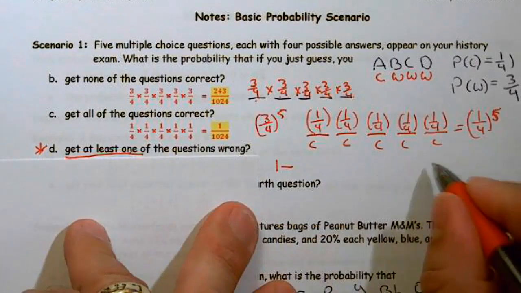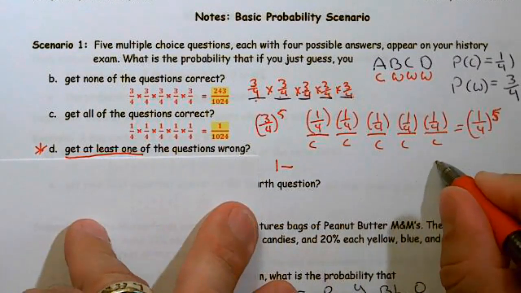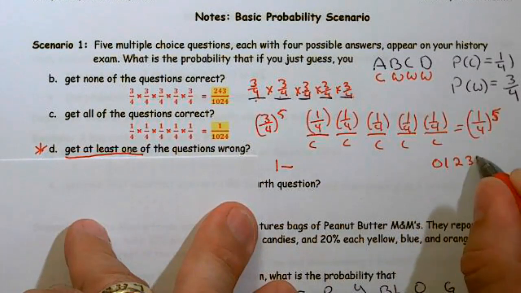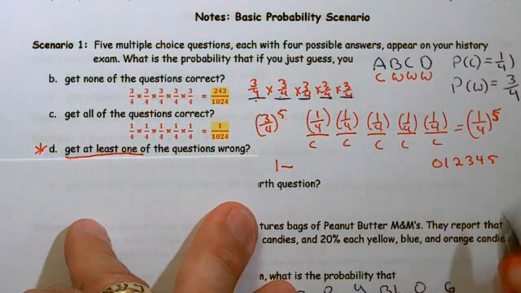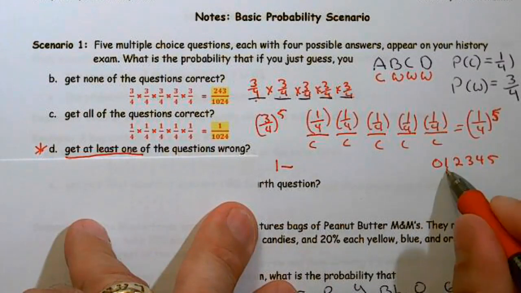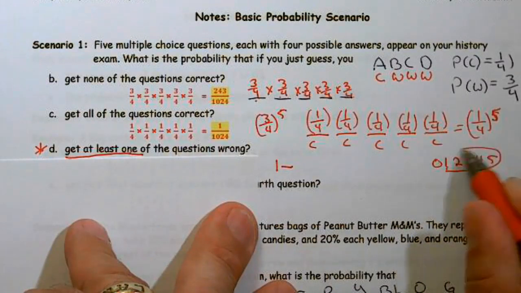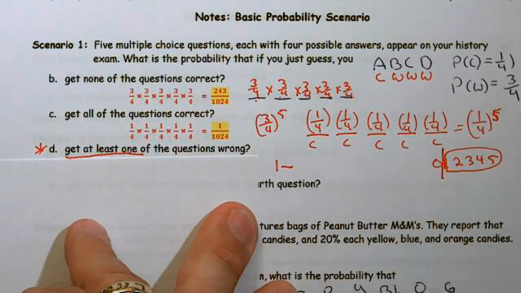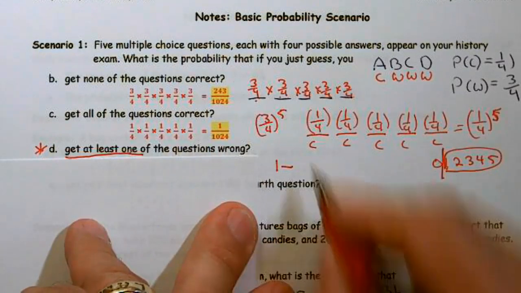I have 5 questions. So basically I could get 0 wrong, 1 wrong, 2 wrong, 3 wrong, 4 wrong, or 5 wrong. I want at least 1, which means 1, 2, 3, 4, 5. That's what I'm interested in. What I'm not interested in is the probability of 0.